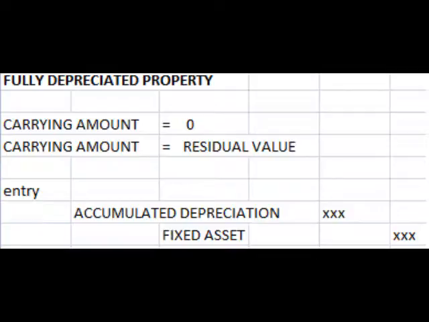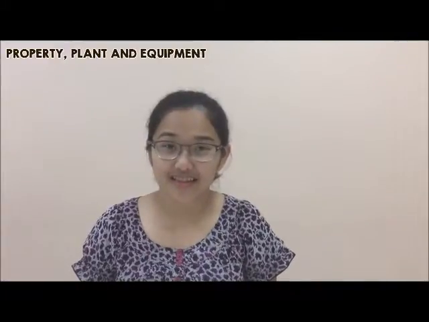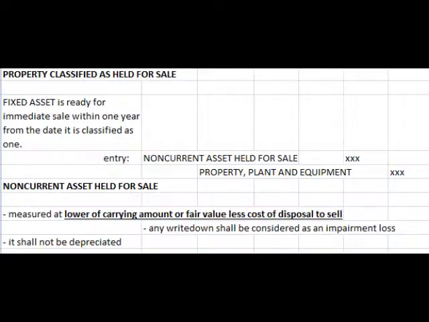In such a case, the asset account and the related accumulated depreciation account are closed and the residual value is set up in a separate account. What do you mean by property classified as held for sale? A property classified as held for sale is a fixed asset that is ready for immediate sale within 1 year from the date it is classified. The entry to derecognize it or remove it from the class of property, plant, and equipment is debiting non-current asset held for sale and crediting property, plant, and equipment for the said cost.